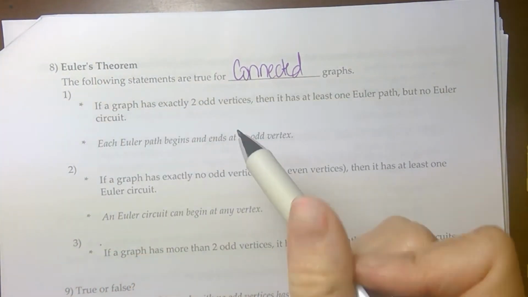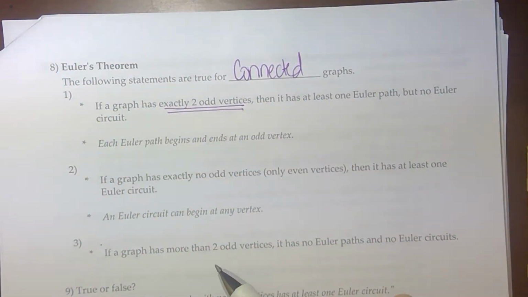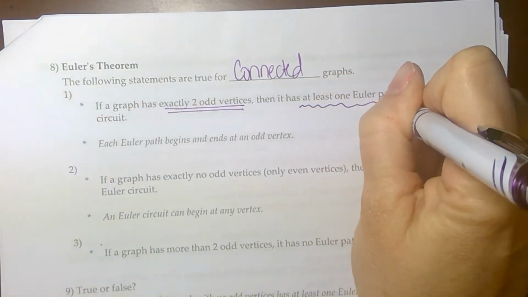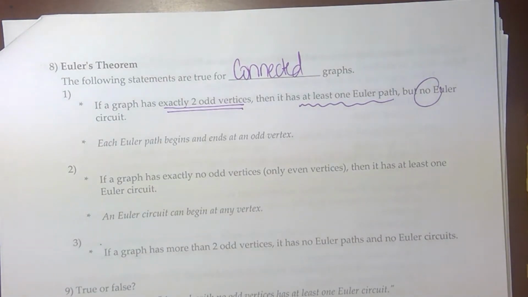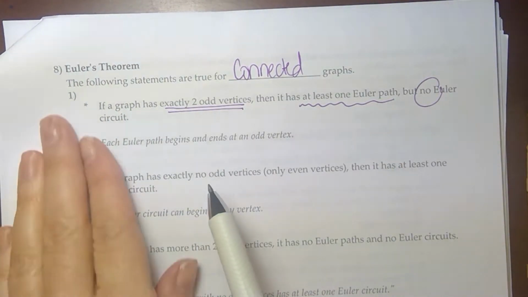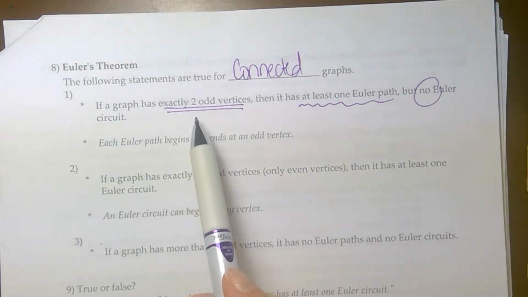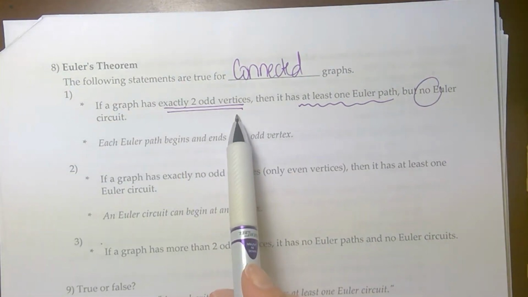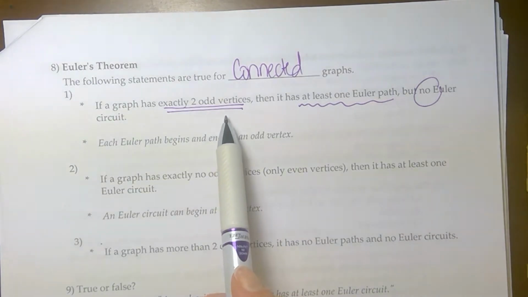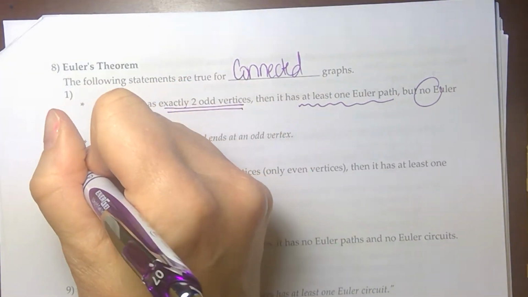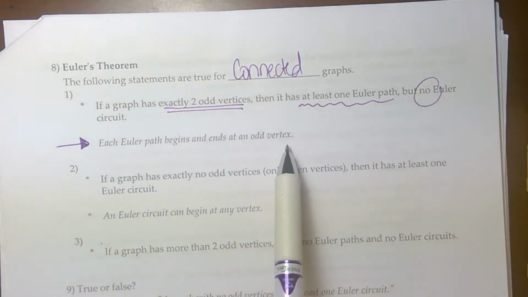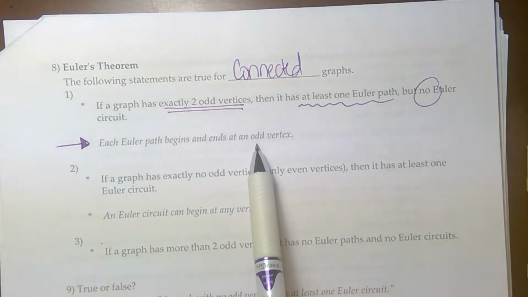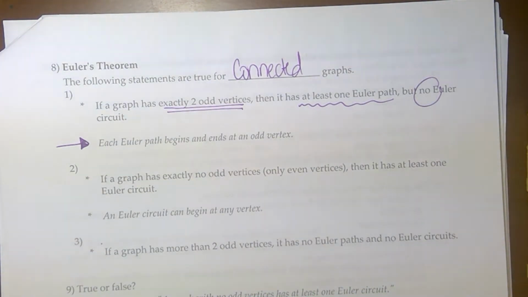If a graph has exactly 2 odd vertices, then it has at least one Euler path, but no Euler circuit. So if I need to find an Euler path, first I'm going to check and make sure I have exactly 2 odd vertices, not 3 odd vertices, not 1 odd vertex, but exactly 2 odd vertices. And then I know that that Euler path is going to start and stop at one of those 2 odd vertices. So it'll start at one of the vertices that's odd degree, and it will end at the other.